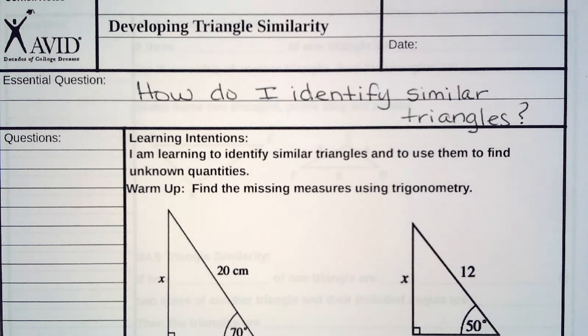Today we're developing triangle similarity. Your essential question is, how do I identify similar triangles? Learning intention: I'm learning to identify similar triangles and to use them to find unknown quantities.